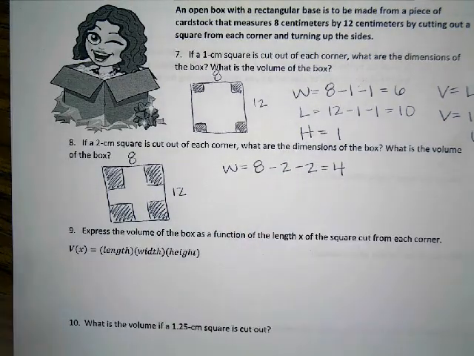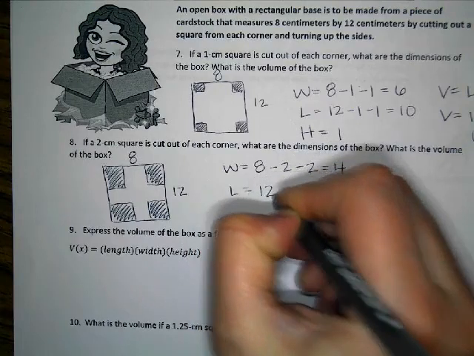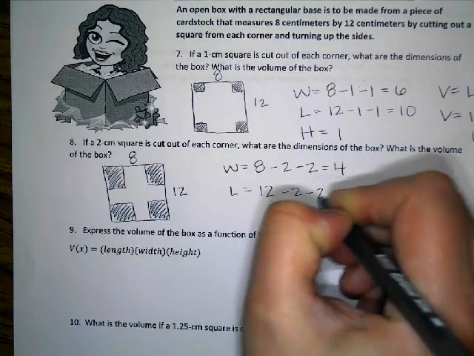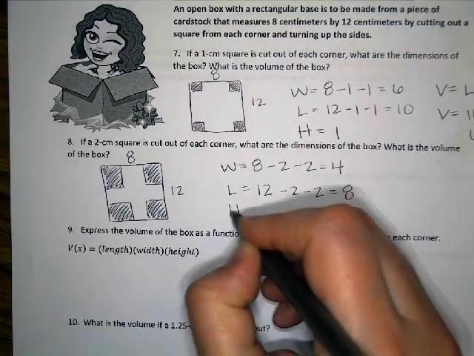Okay? For our length, we had 12. We cut off 2. We cut off 2. And that gave us a length of 8. We had a 2 centimeter square, we folded up our sides, and so we have a height of 2. A height of 2.